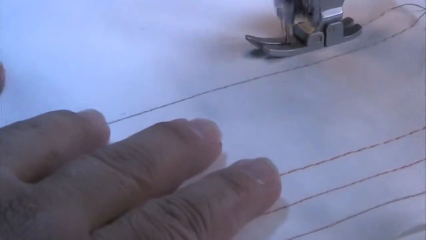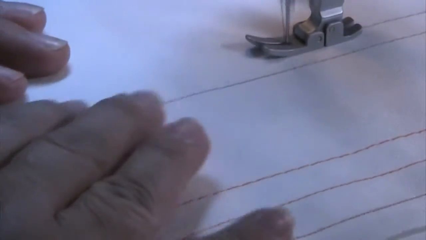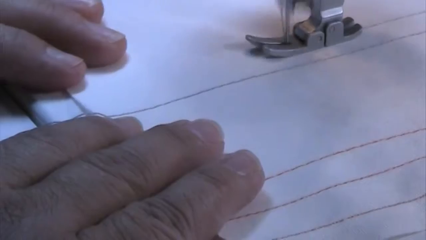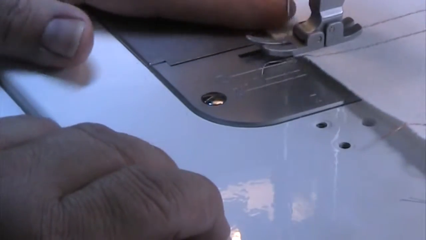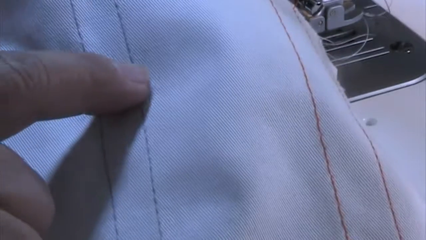My next stitch size is 4. I'm going to go ahead and start sewing. This is at a stitch length 4. Now you're going to notice a difference in how the thread pops up. You can see this is a 3, this is a 4.